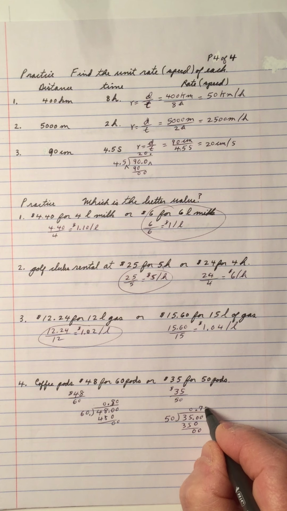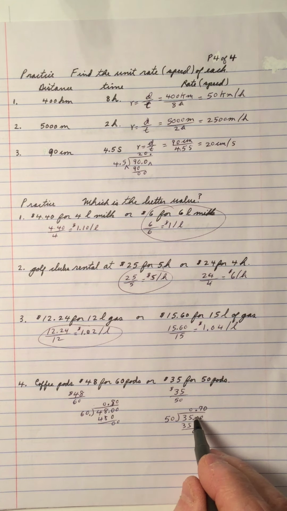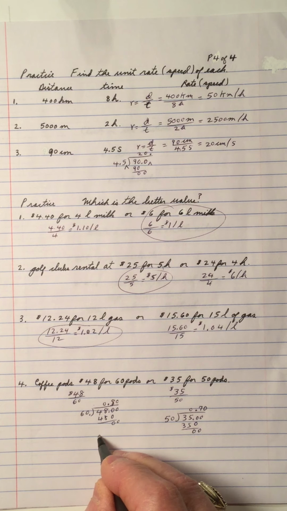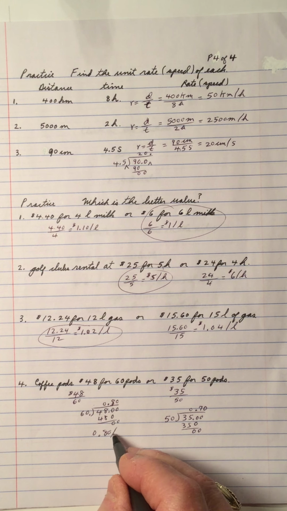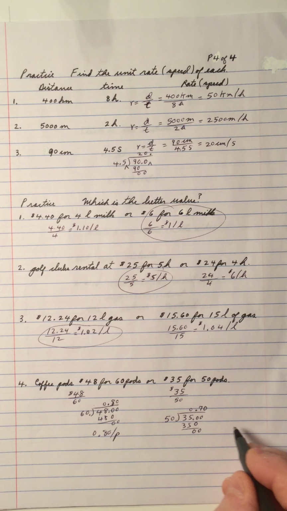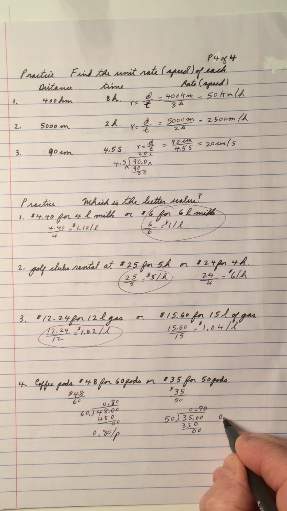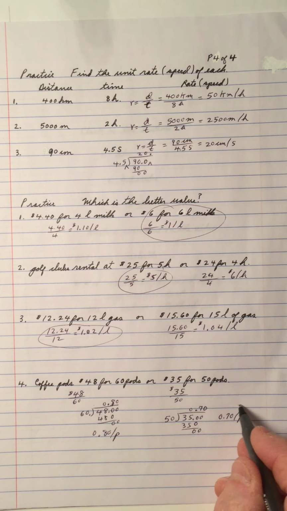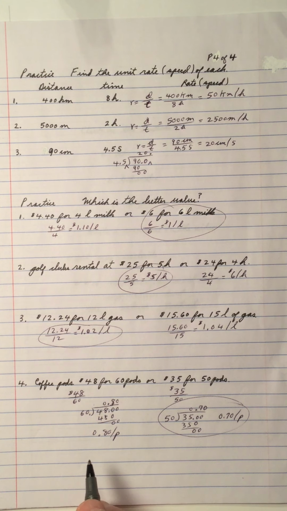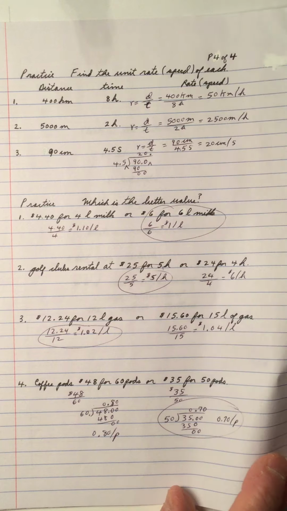So on this one you get 80 cents, or 0.80 of a dollar per pod. And this one is 0.70 per pod. So the cheaper one is this one. 70 cents a pod is better than 80 cents a pod.